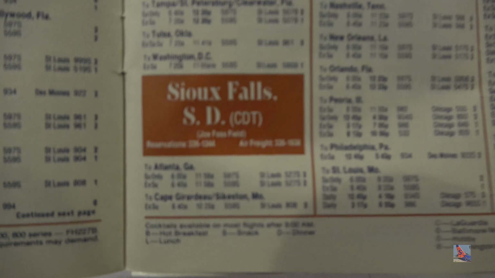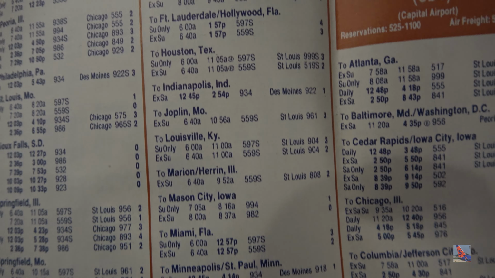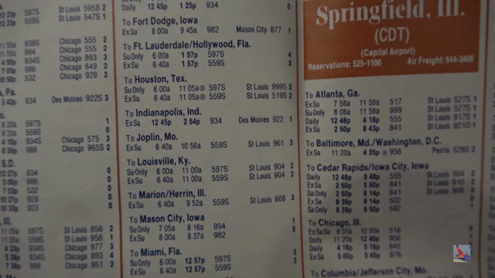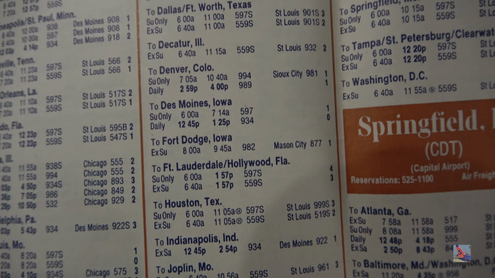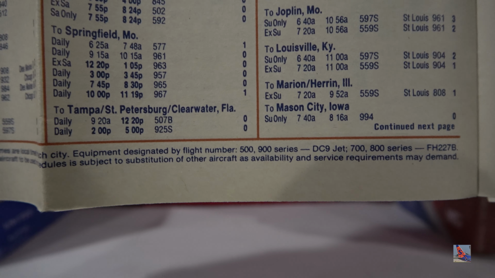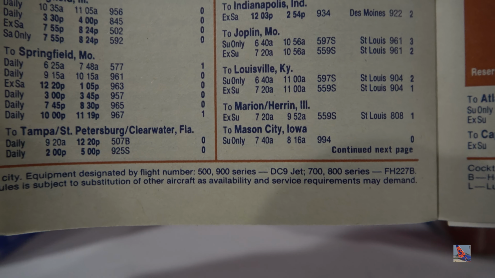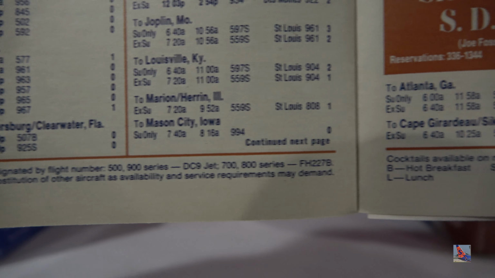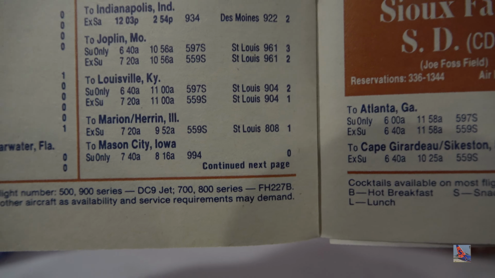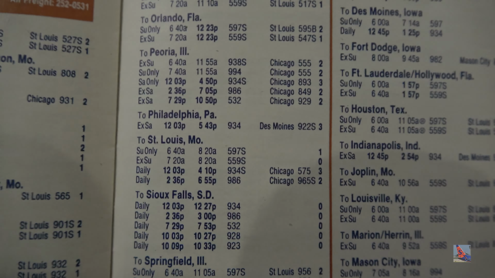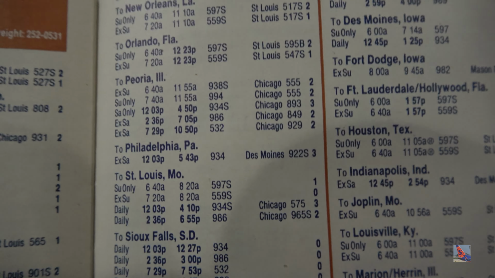All right, everybody, I found Sioux Falls, and you can see some of the services on here, stops over to some other places. You can see some direct stuff to Des Moines, Iowa, right around there. 597 and 934 now. How Ozark did flight numbers was they did them by aircraft type, so you can see the key down there. 500 and 900 series flight numbers got you on a DC-9 jet, and if you were on a 700 or 800 flight number, you'd be on a Fairchild FH227B, and that is a turboprop version of the F-27, a model of which I have in 1 to 400 scale.